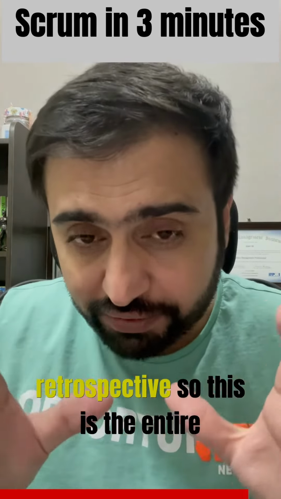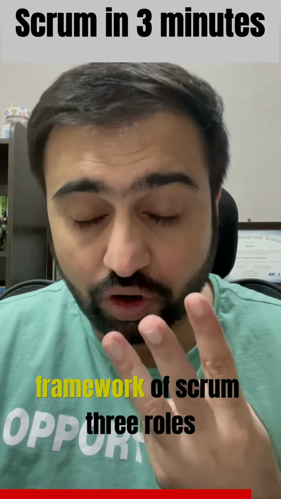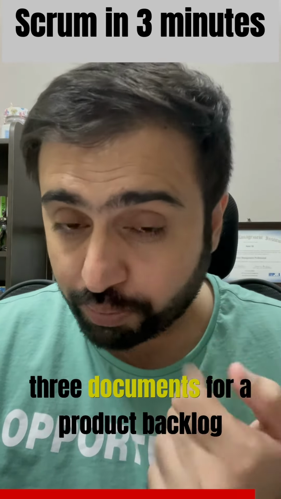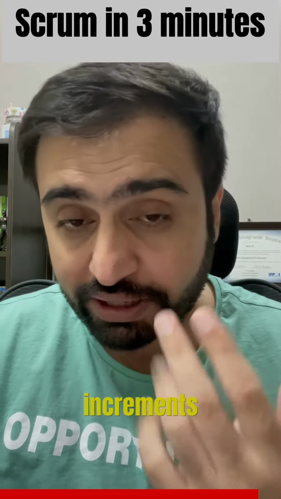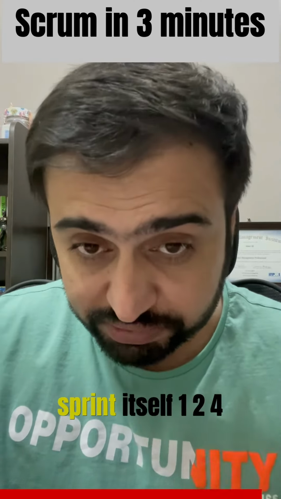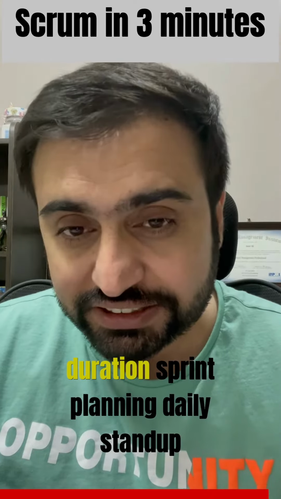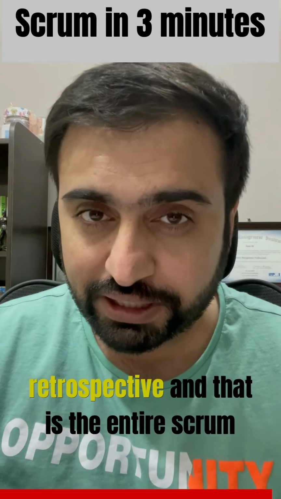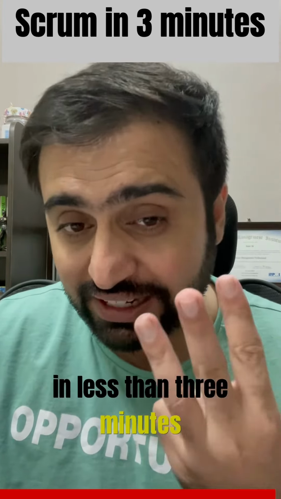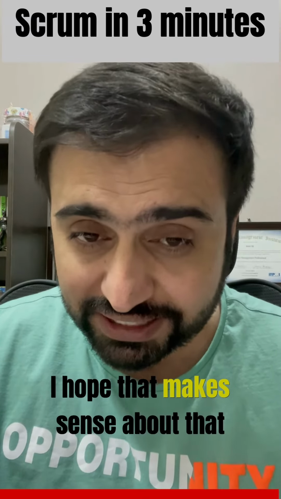So this is the entire framework of Scrum: 3 roles, 3 documents: product backlog, sprint backlog, product increment, and 5 events: the sprint itself, 1 to 4 weeks in duration, sprint planning, daily stand-up, sprint review, and sprint retrospective. And that is the entire Scrum in less than 3 minutes. I hope that makes sense about Scrum.